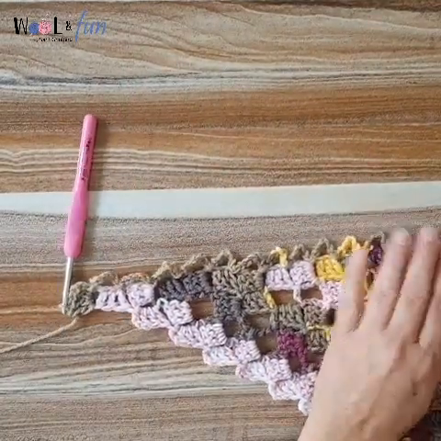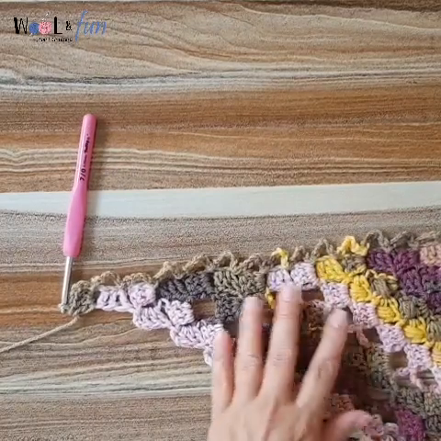Okay, and now you need to count your chain square.